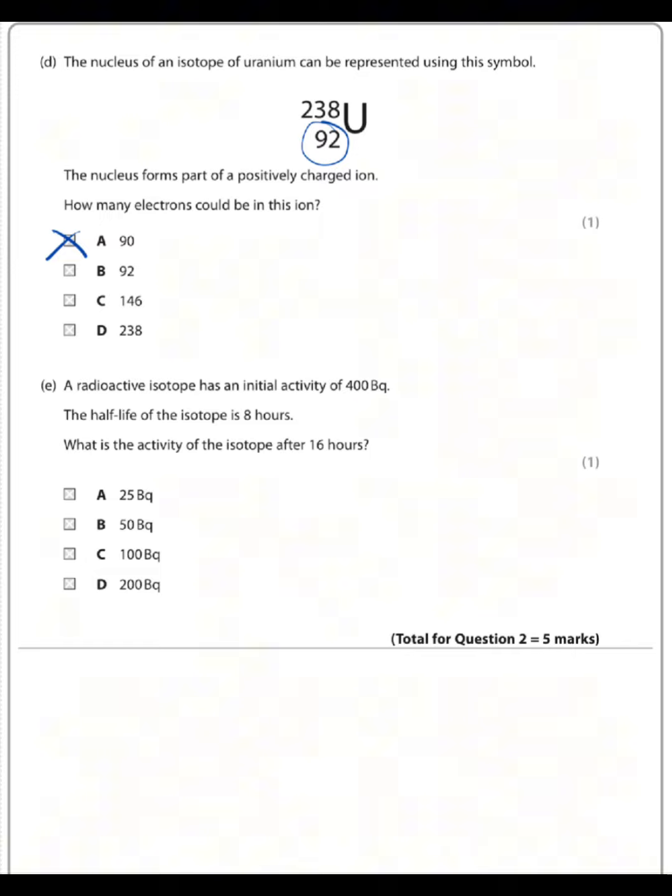Now we're being asked to calculate the activity of an isotope after 16 hours. We're told that the half-life of that isotope is 8 hours, and that the initial activity is 400 becquerels. So the first thing we need to do is say, okay, if 16 hours have passed, how many half-lives is that? Well, if one half-life is 8 hours, then 16 hours must equal 2 half-lives.